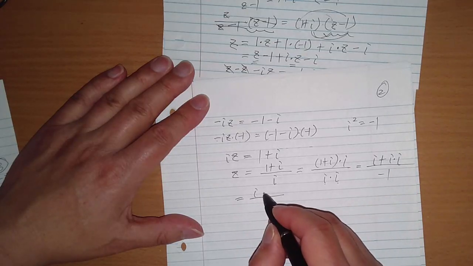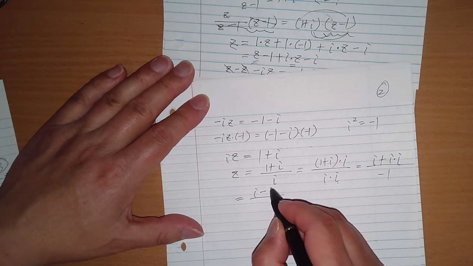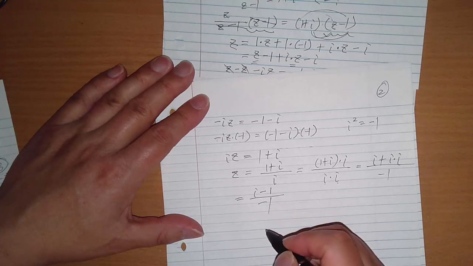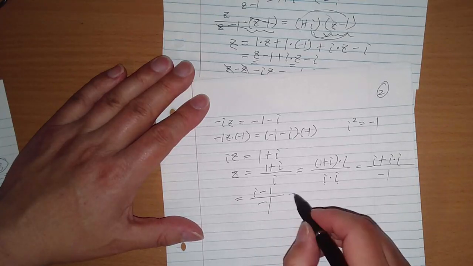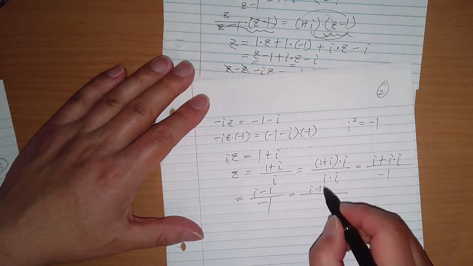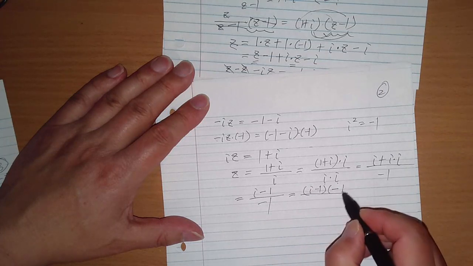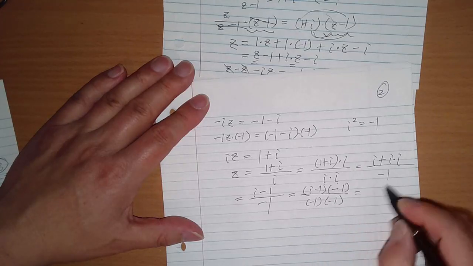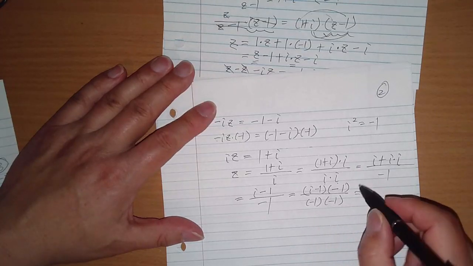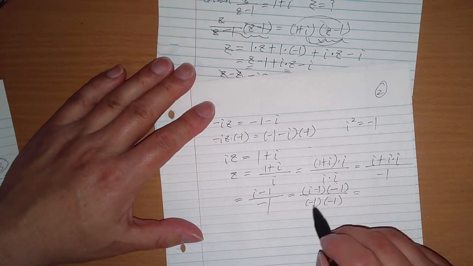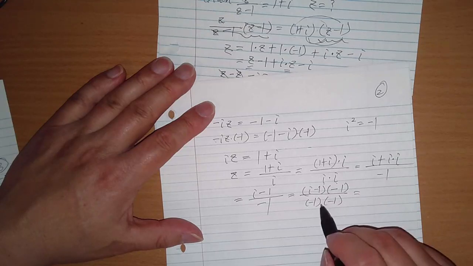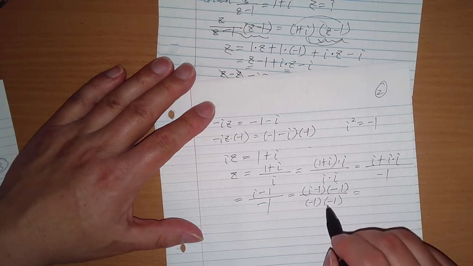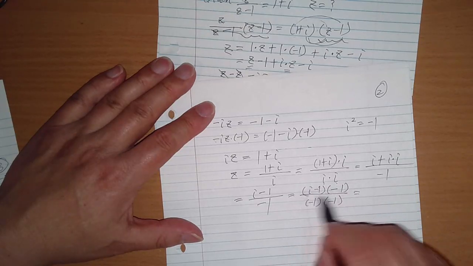We got i subtract 1. Again, we can multiply by negative 1 on both the numerator and the denominator. We can get rid of the denominator because negative 1 times negative 1 is positive 1. Anything divided by positive 1 is the thing itself.